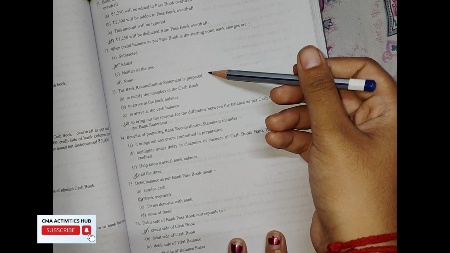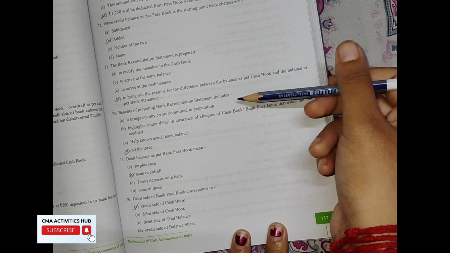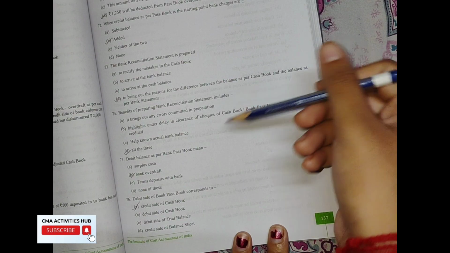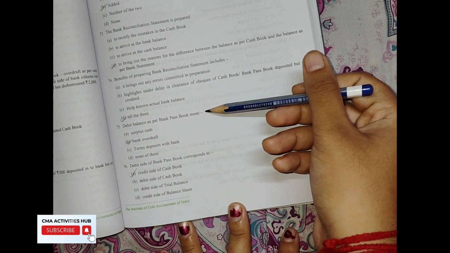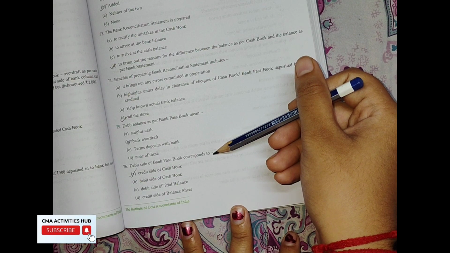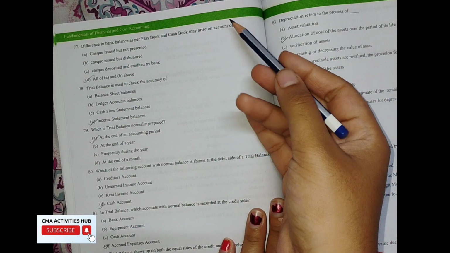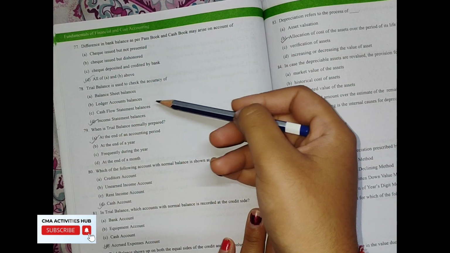The bank reconciliation statement is prepared to bring out the reasons for the difference between the balance as per cash book and the balance as per bank statement. Benefits of preparing bank reconciliation statements include all of three. Debit balance as per bank passbook means bank overdraft. Debit side of bank passbook corresponds to credit side of cash book. Difference in bank balance as per passbook and cash book may arise on account of all A and B.